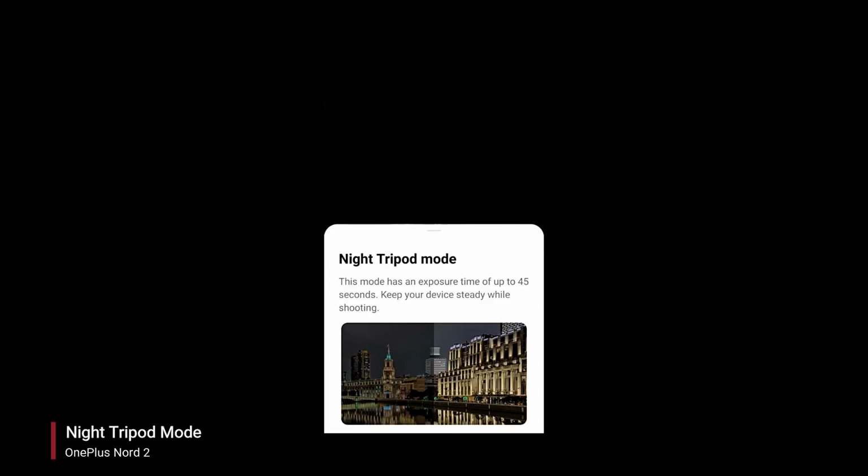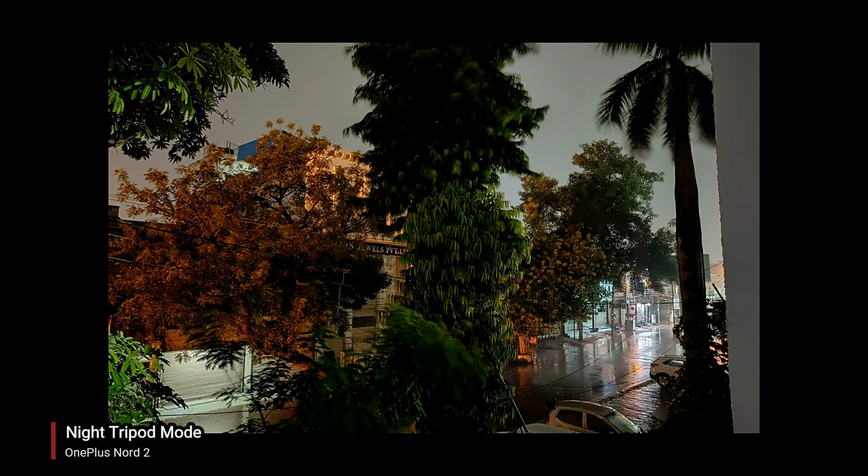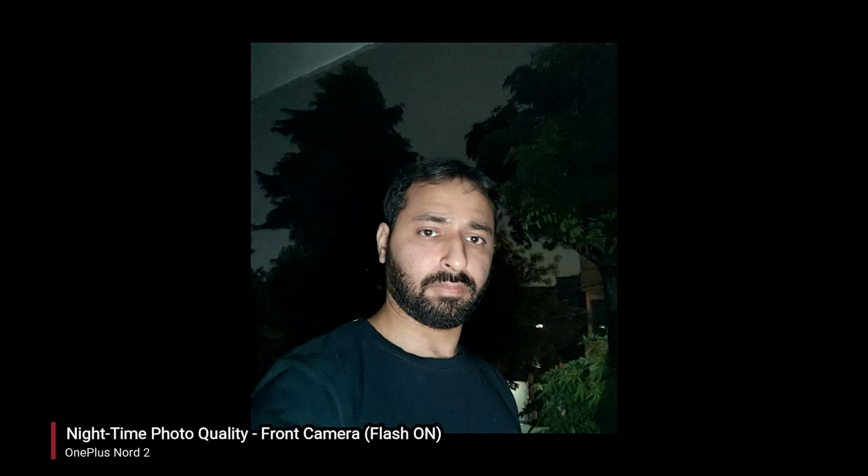Now we have got a great feature, that's a night tripod mode, in which the phone has to be kept on a tripod and it captures for 45 seconds to produce this result. Now this photograph is from the front camera under dark conditions with flash on, and this is under dark conditions with flash off.